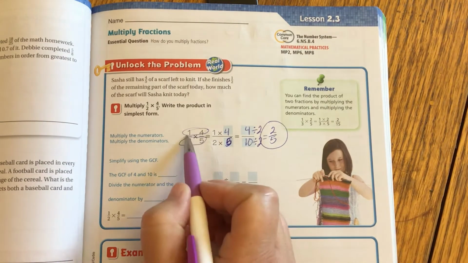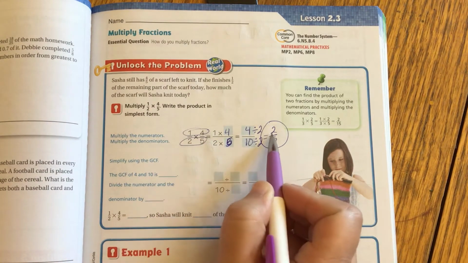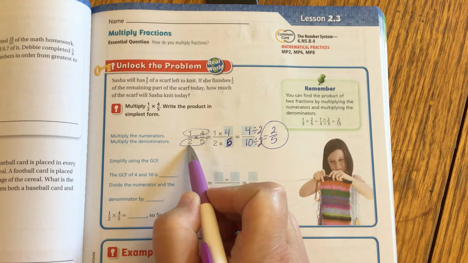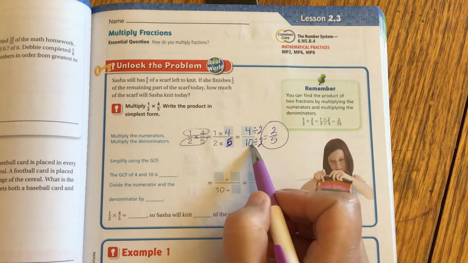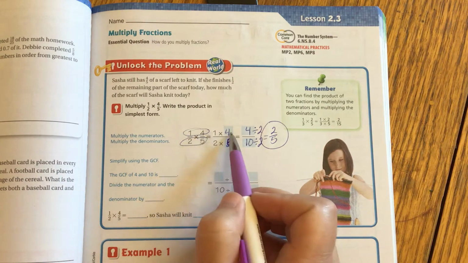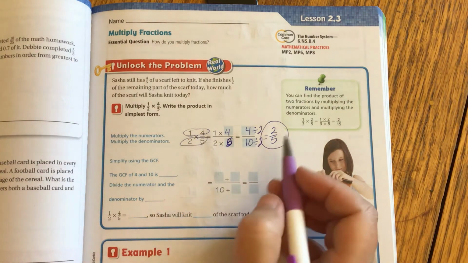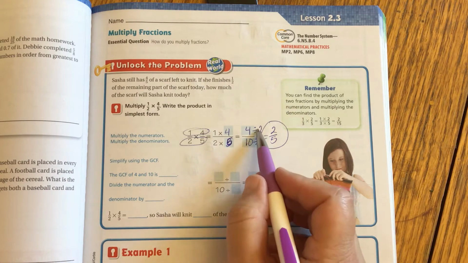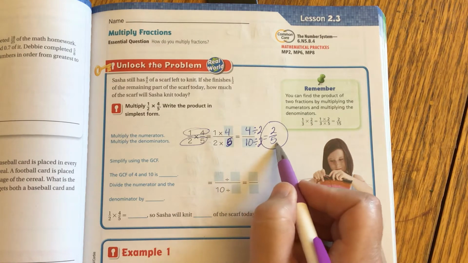You just multiply the top numbers, the numerators, and then you multiply the denominators, the bottom numbers, and then you usually simplify. So 1 times 4 is 4, 2 times 5 is 10, 4/10. They're both even numbers. You can divide by 2 and you'll get 2/5.